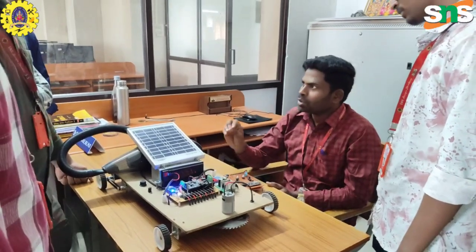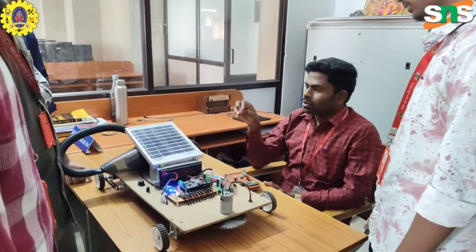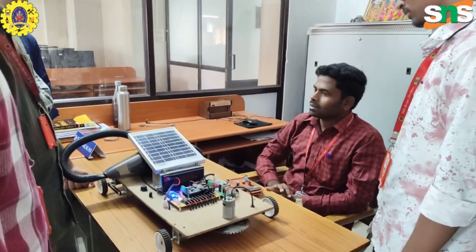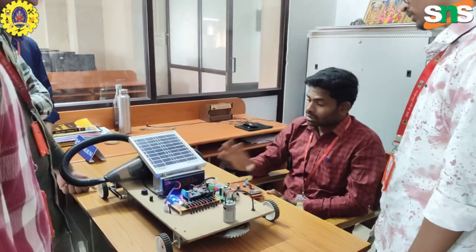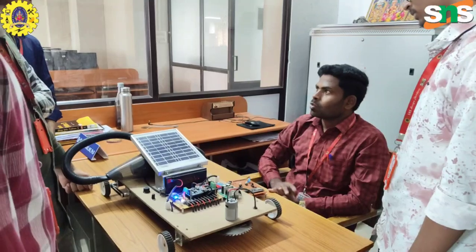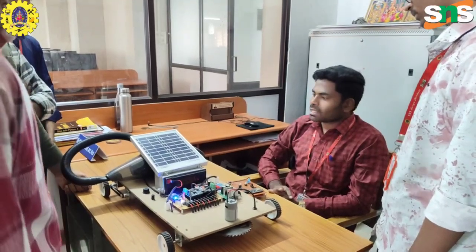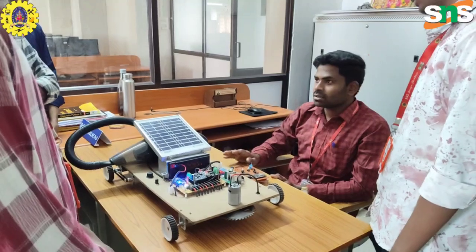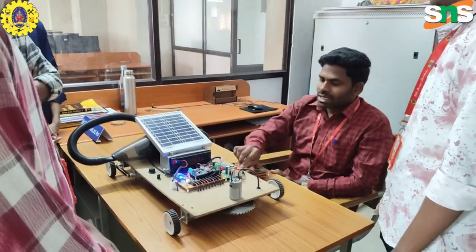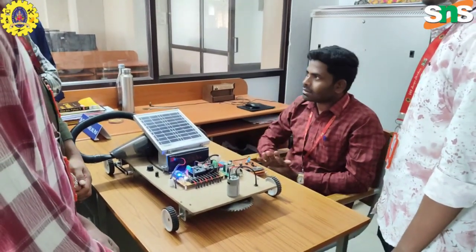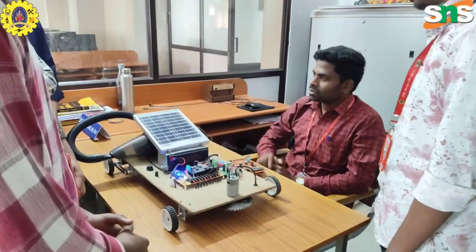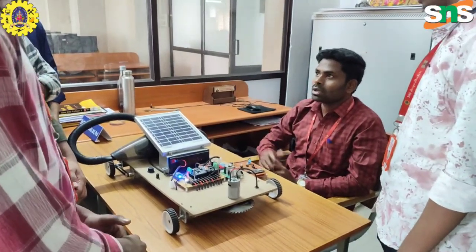So the beauty of this project is to employ two different power sources to run this device, right? One is electrical power, another one is solar energy. So ultimately we know that this equipment is going to cut the grass in the garden, right? It is outdoors, right? So that is why we have the solar energy.